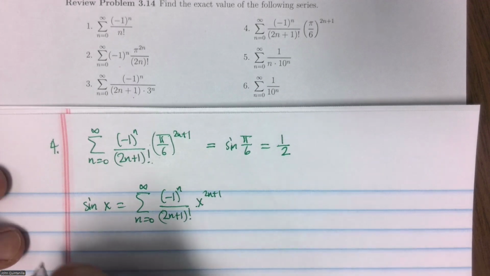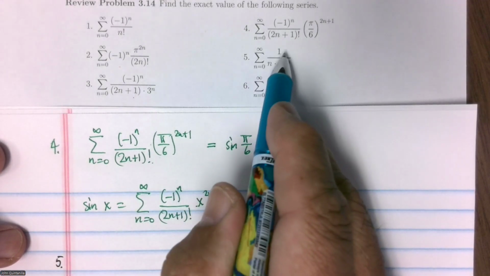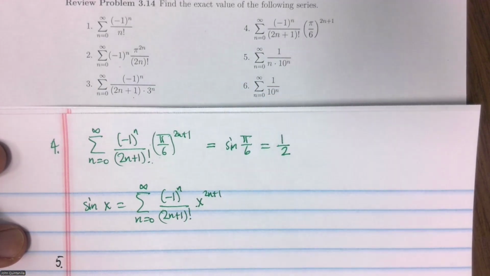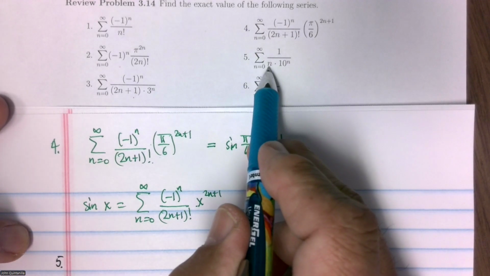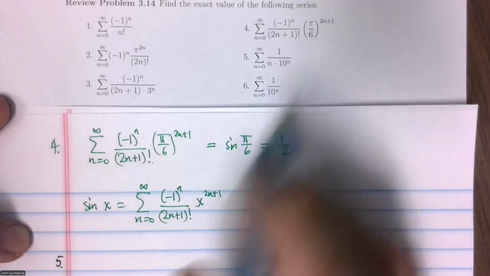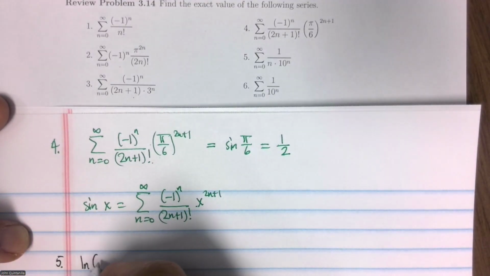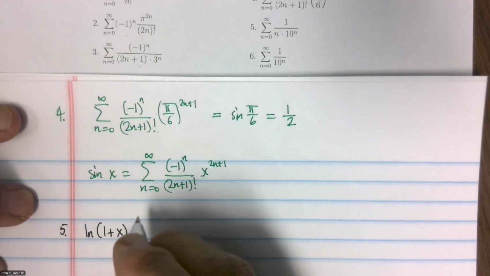Okay, number 5. Summation n equals 0 to infinity of 1 over n times 10 to the n. For the base formula here, I notice I've got an n on the bottom and a power of n here. That suggests that I probably want to use the Taylor series for natural log of 1 plus x.